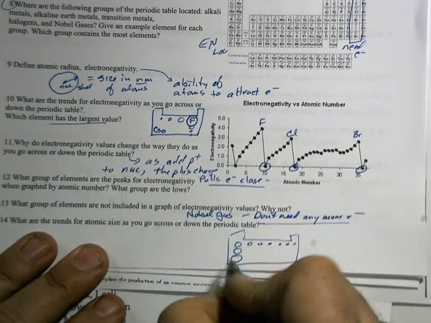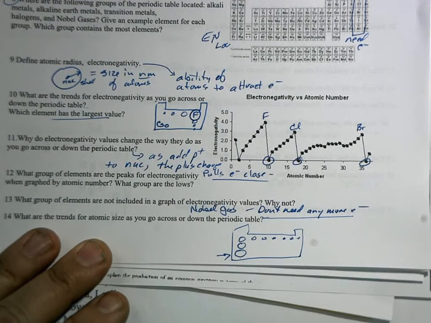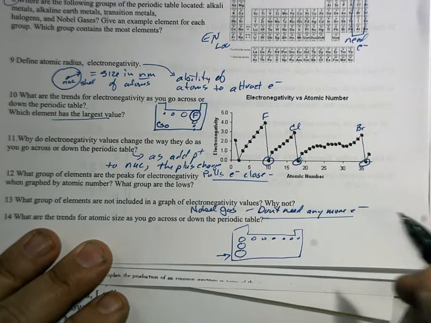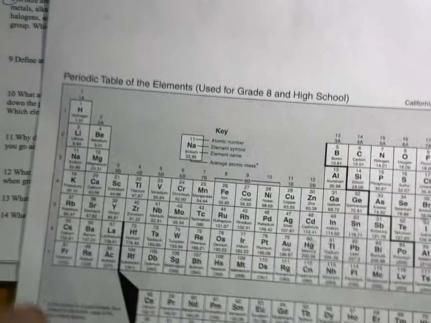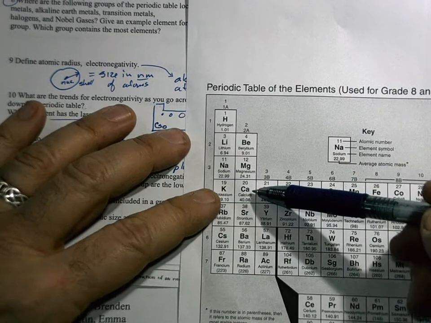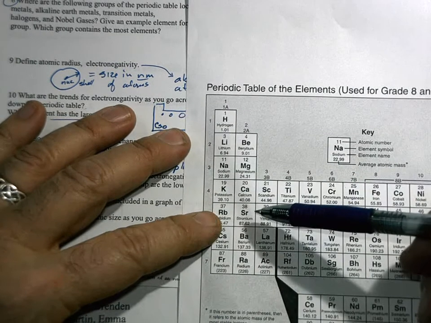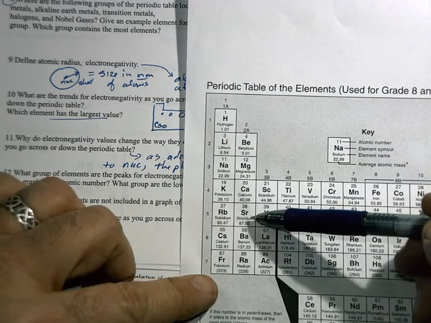I guess you would say it's just the opposite of electronegativity. The bottom left corner are the biggest, and the upper right corner are going to be the smallest. You may get a question like this on the final. Which element is going to be bigger, calcium or strontium? I think that was one of our starter questions. Strontium's lower, so it'll be bigger.